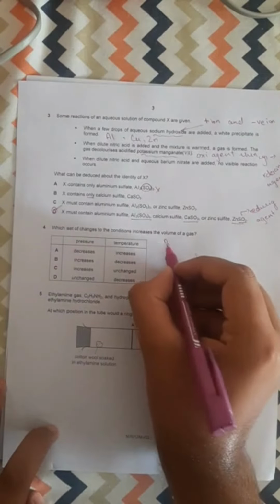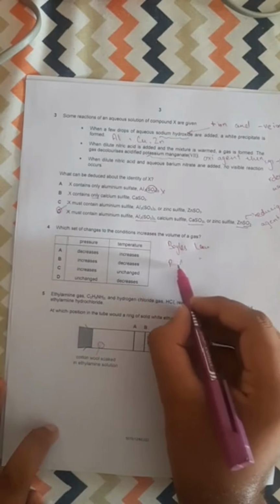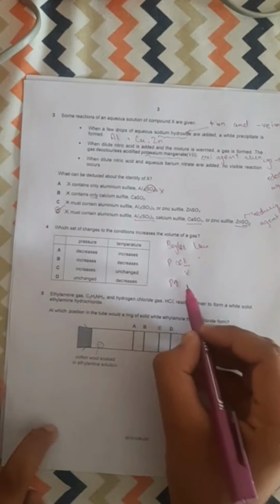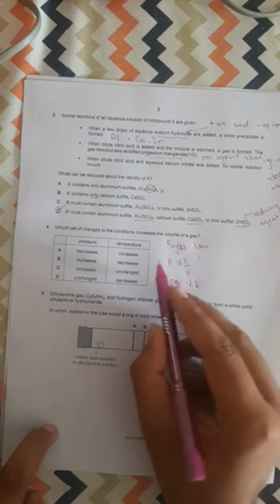Question number 4. Which sets of changes to the conditions increases the volume of a gas? So we will apply Boyle's law here. It states that the pressure is inversely proportional to the volume. So when pressure increases, volume decreases. And here the volume is increasing, so pressure would be decreasing.